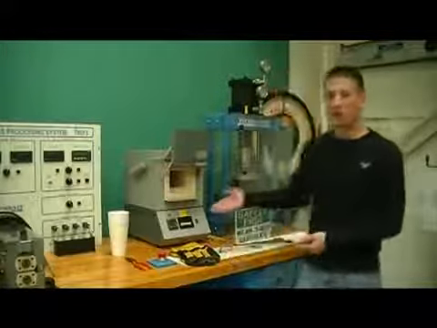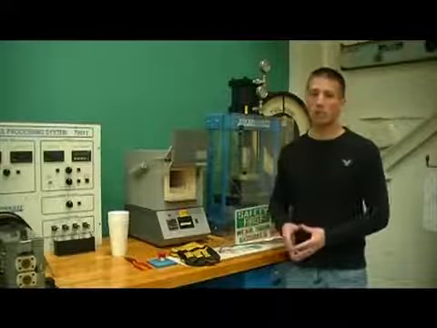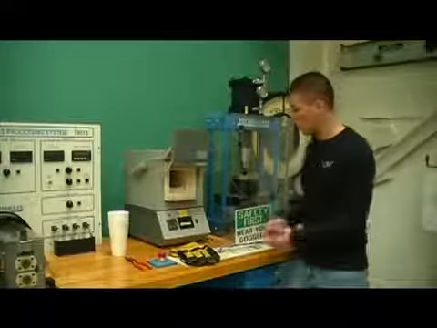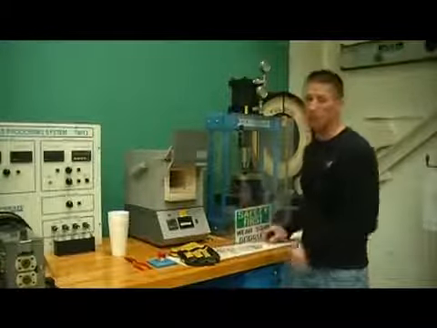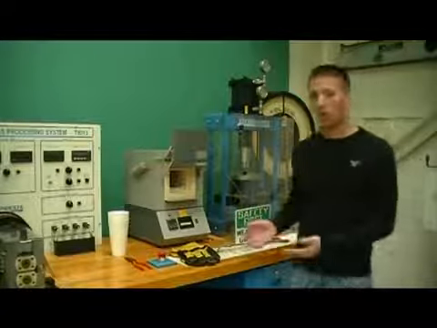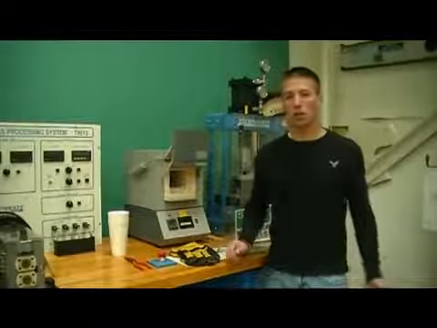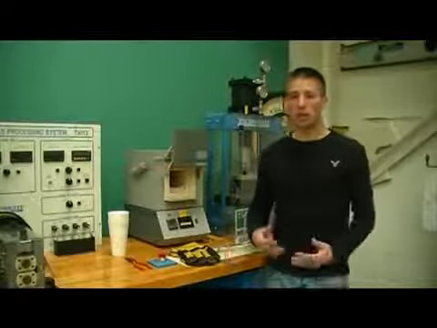Hot samples can be found in the furnace here and will be at a temperature of approximately 500 degrees Fahrenheit. So again, use the supplied tongs and the gloves when handling those samples. Once a sample has been removed, place it in the machine behind me and begin your test.